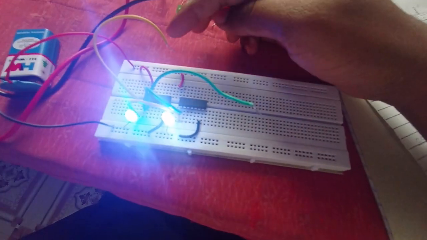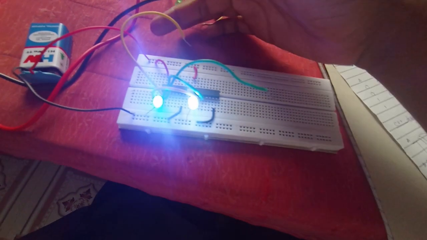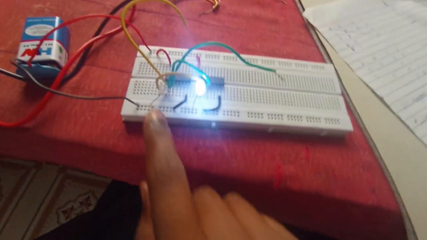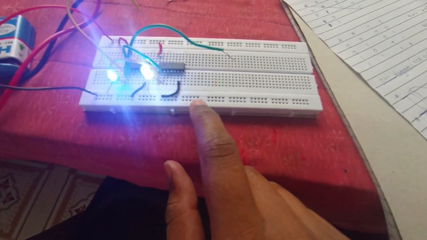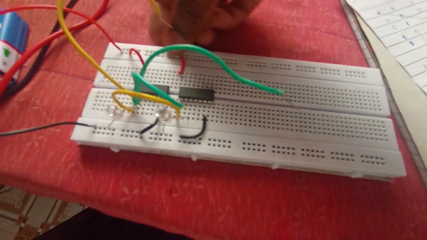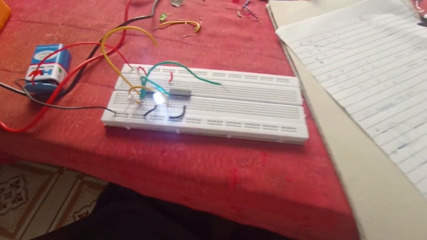So one battery must be used for giving a voltage. I have given VCC this side and ground this side. So this whole line is for ground and this second line is for VCC. Now let us verify the truth table of half adder.